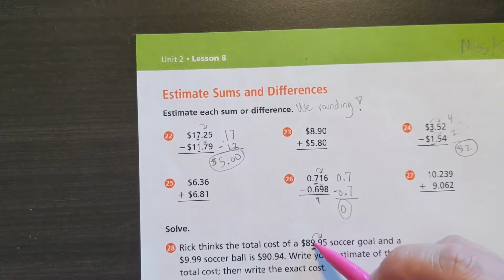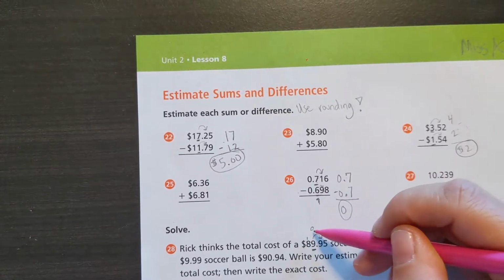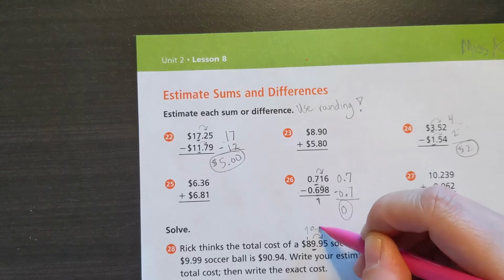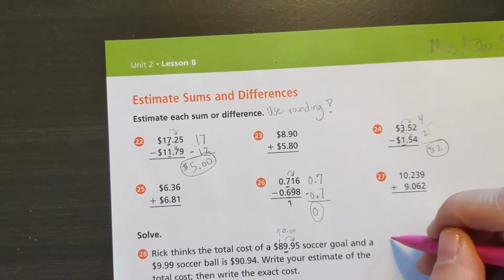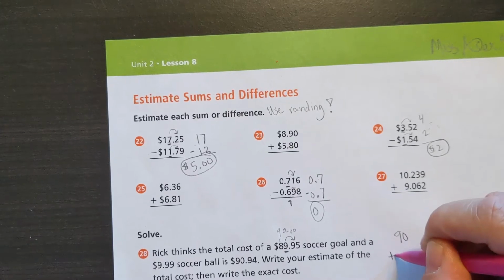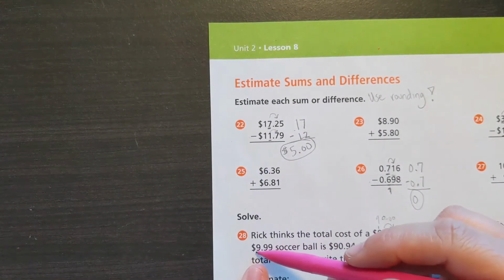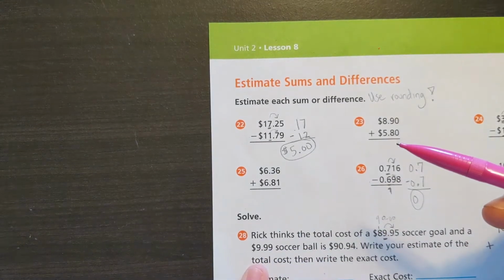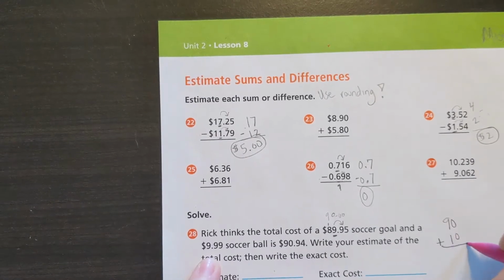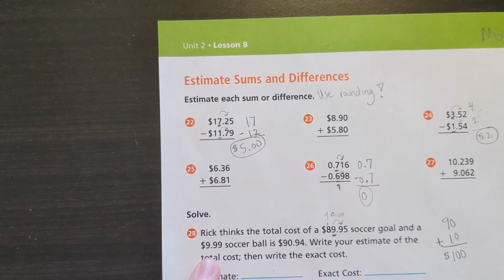The 9 tells the 9 to bump up to a 10. So you leave a 0 and not a 1 there, and 8 and 1 make 9. So it's 90.00. Okay? So one of my estimates is $90, and I'm going to add it to the cost of the soccer ball. You should just know, without using rounding, what $9.99 is really close to. It's close to $10. You should just know that. So my estimate is going to be whatever 90 plus 10 is, which is $100.